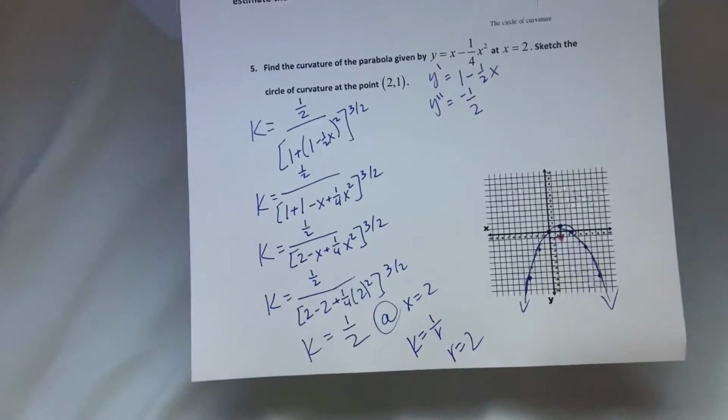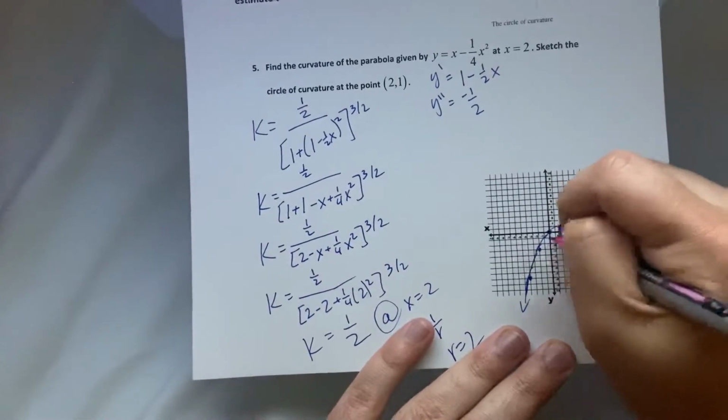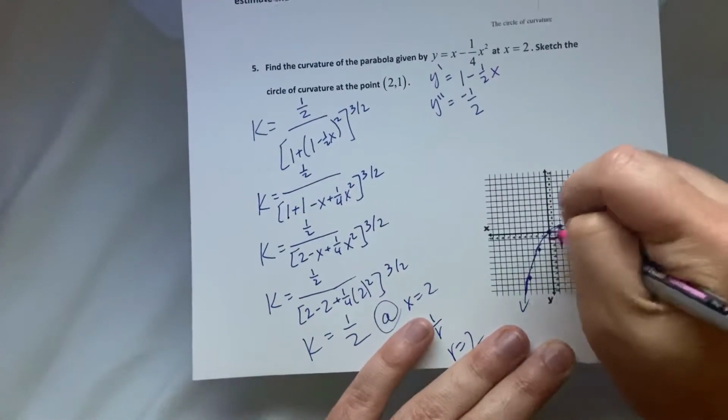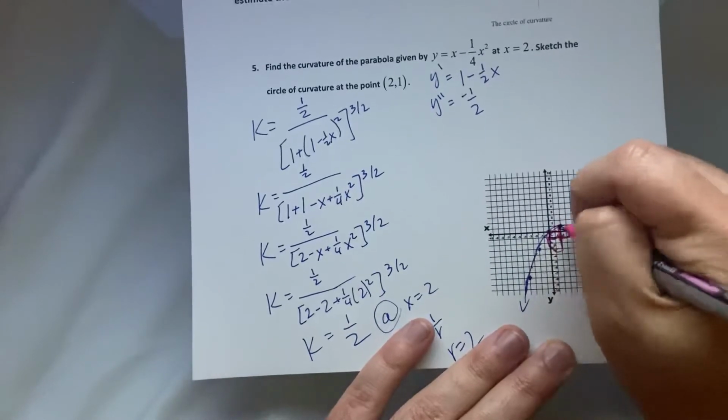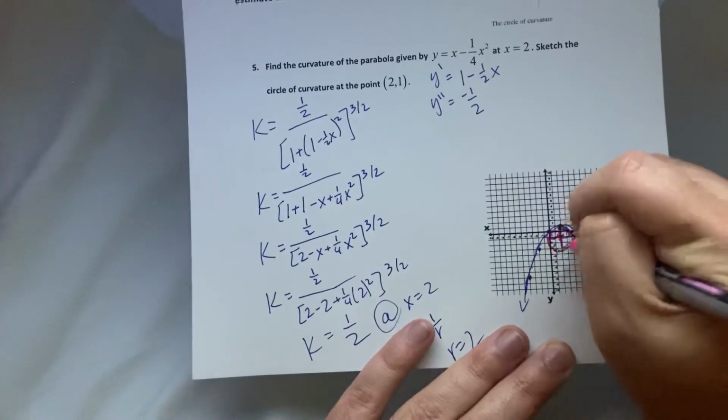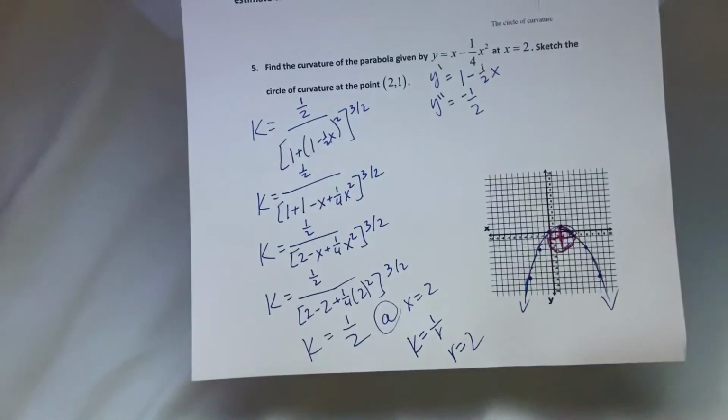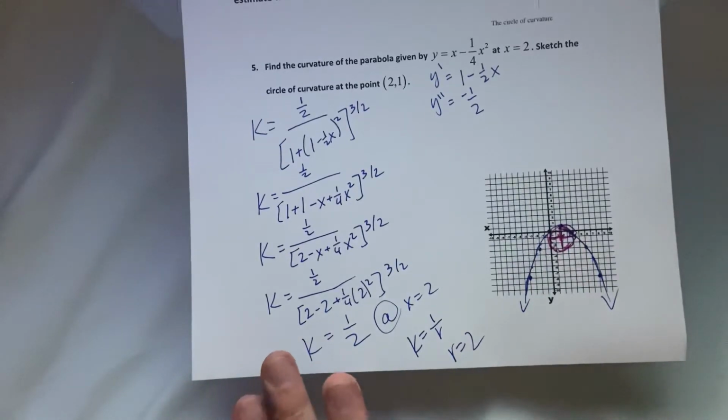Let me find a color. So if I go 2 out from the point, 2 below this, it's a circle that rubs up against the parabola basically and kind of shows the curvature. It's very similar curvature to what the parabola is actually doing. So that's all it really is. So let's move to the next page.